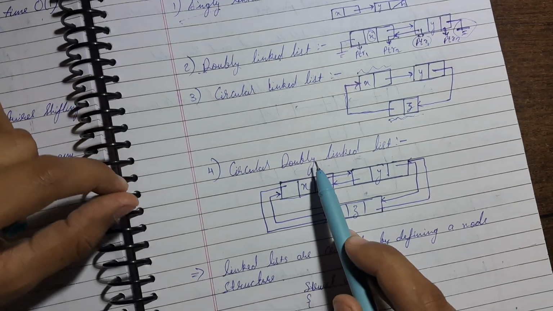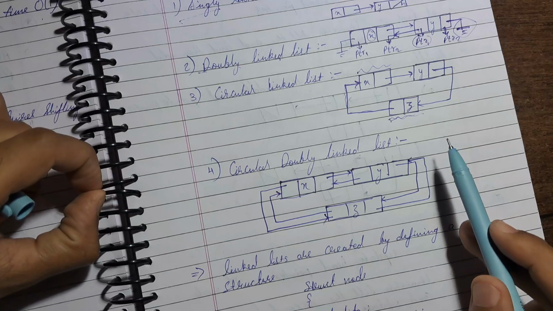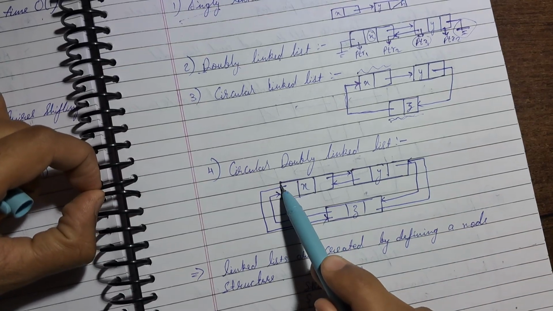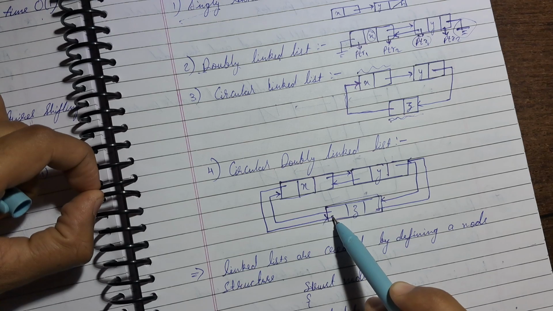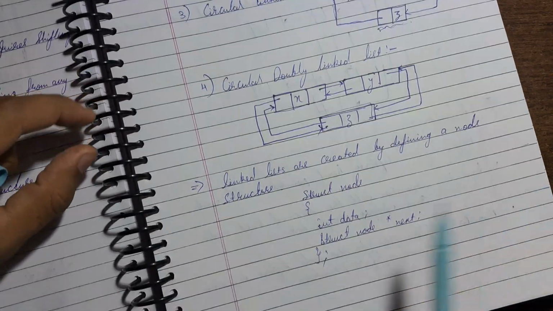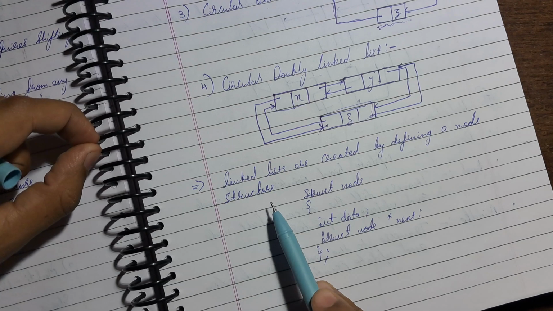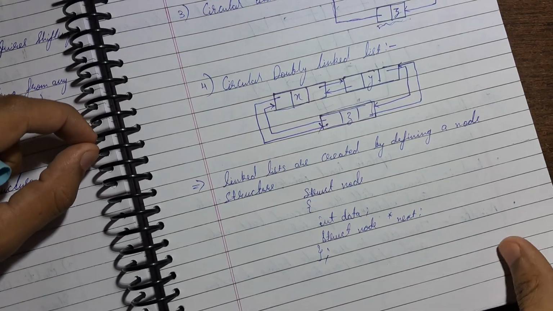Fourth is the circular doubly linked list. Similar to the doubly linked list, here the last node's pointer is pointing towards the first node of the linked list. Linked lists are created by defining a node structure. Here is a pseudocode for the same.